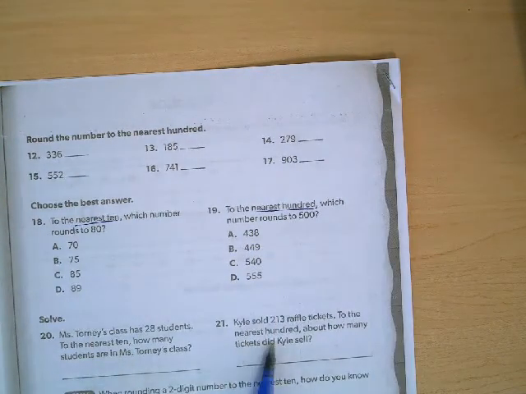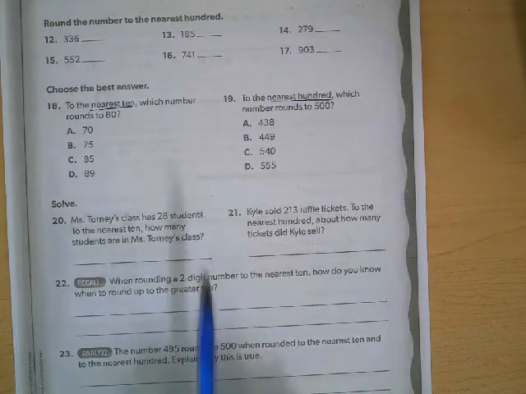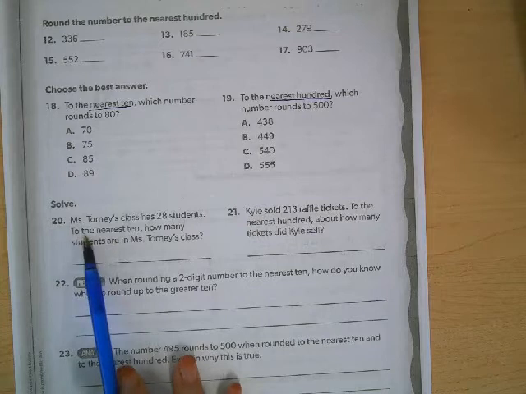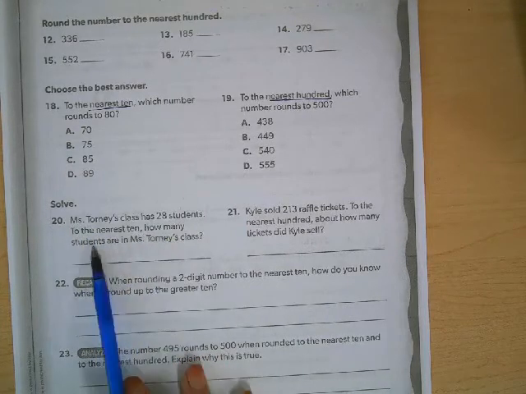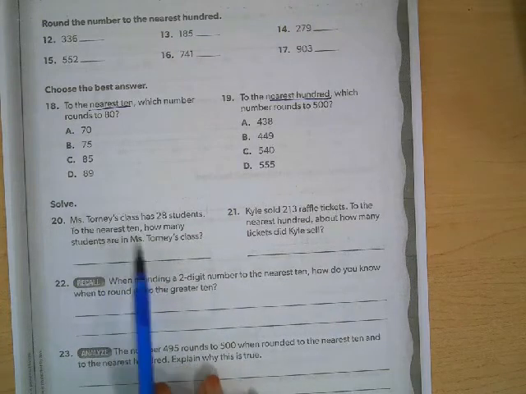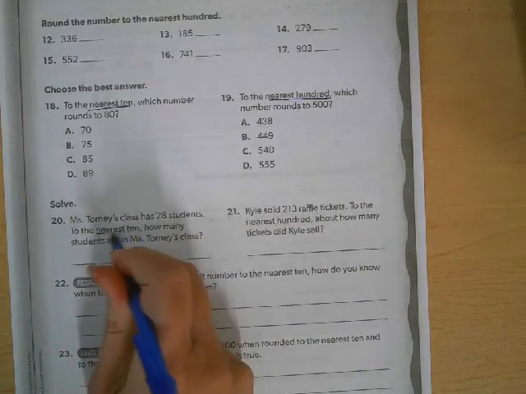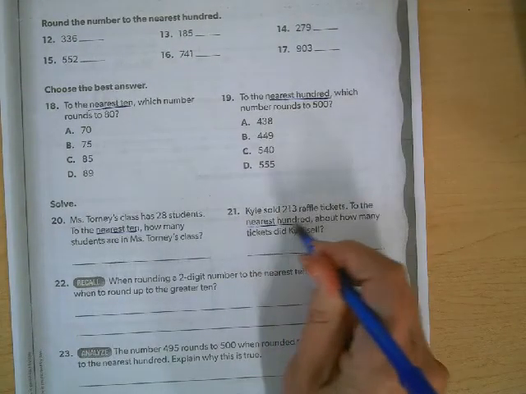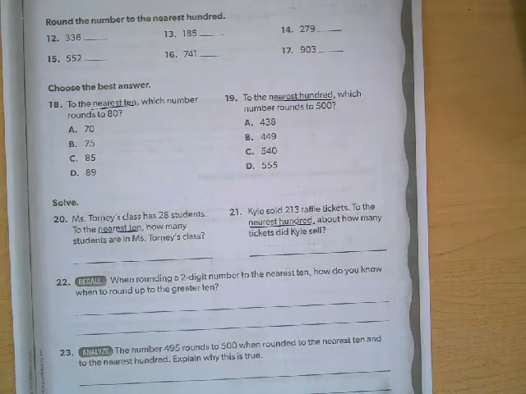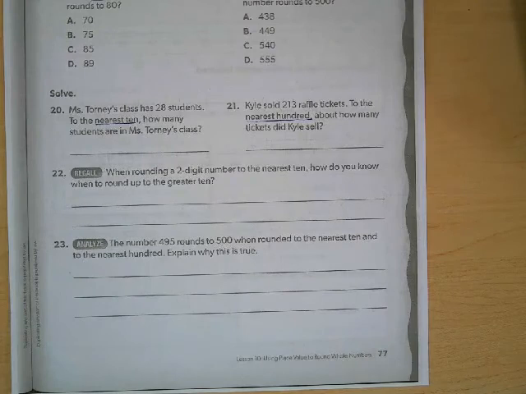Please write an answer statement for these word problems, which means the question asks us to round to the nearest 10. How many students are in Miss Turney's class? We would say there are blank students in Mrs. Turney's class. Reminder, rounding to the nearest 10, rounding to the nearest 100. And then for 2023, you will write on those lines to show your work.